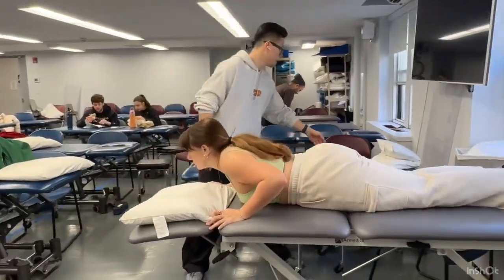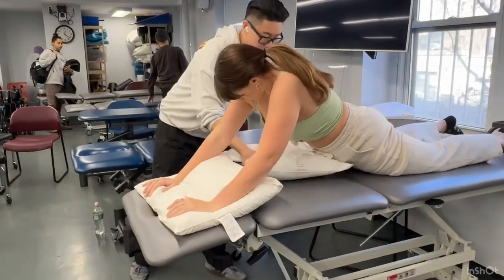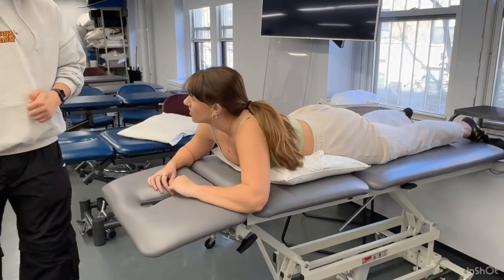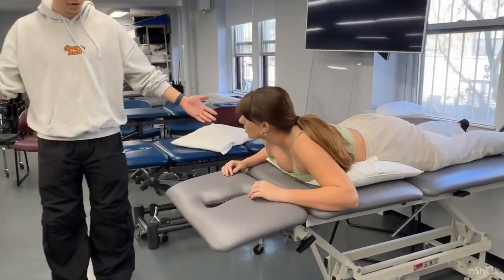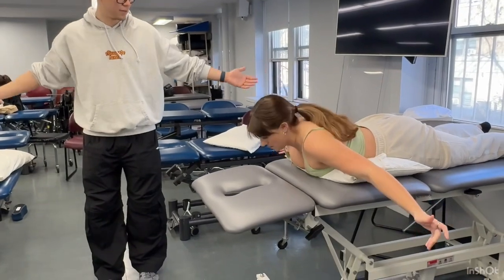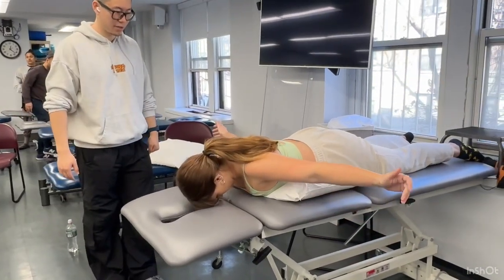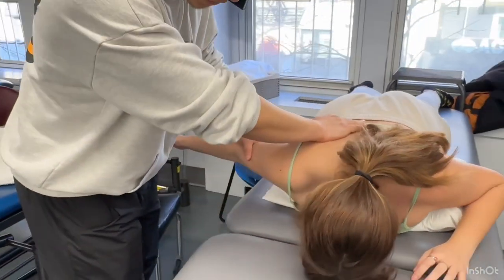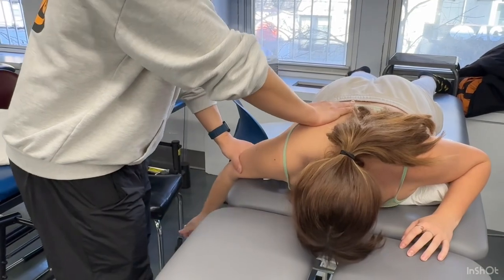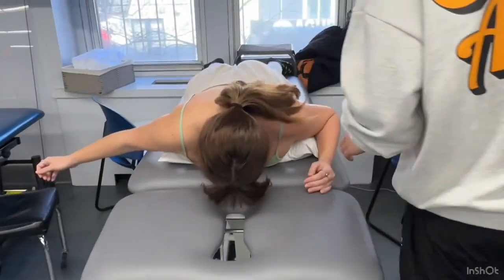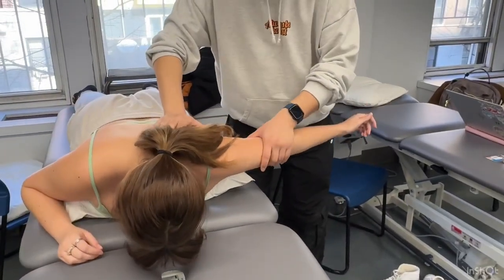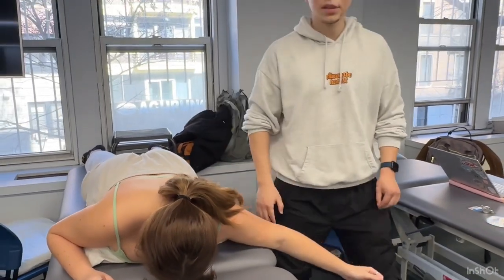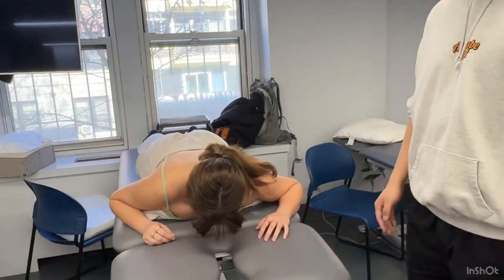So now is the MMT for the middle trap. She has pretty good range of motion, so I'm performing the MMT in this prone position. As we can see, she can't tolerate any resistance, so that's why I give her 3 out of 5 on both sides for mid trap MMT. So the next one is the lower trap.